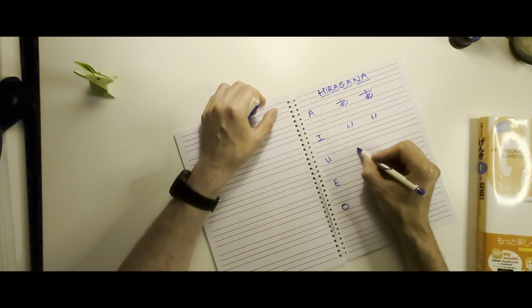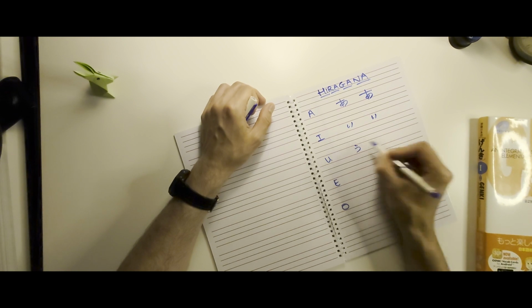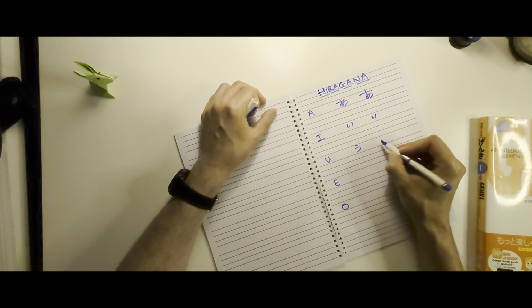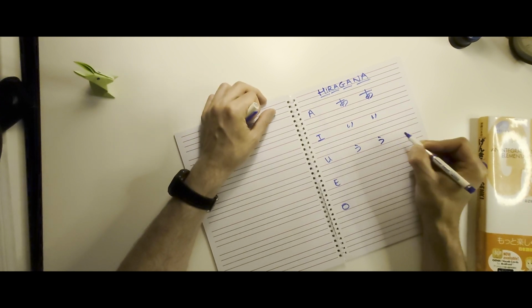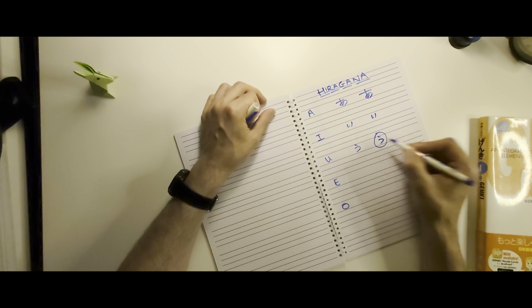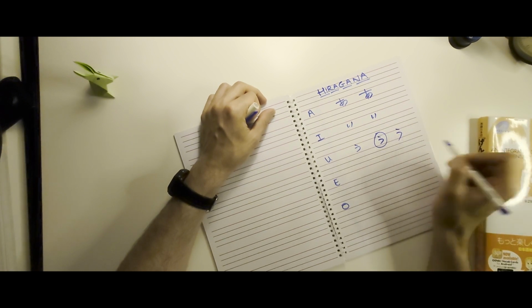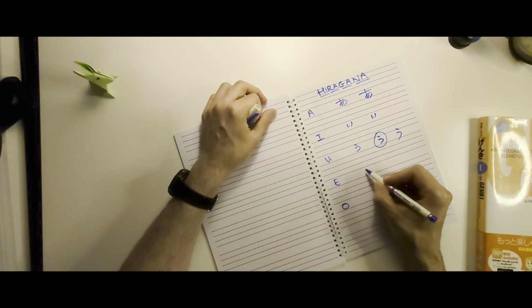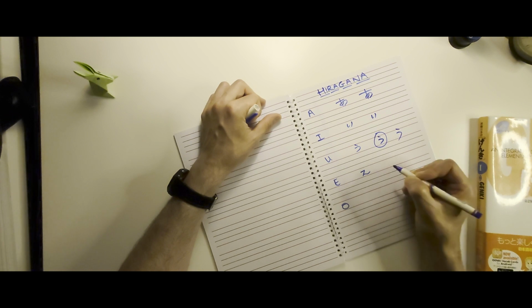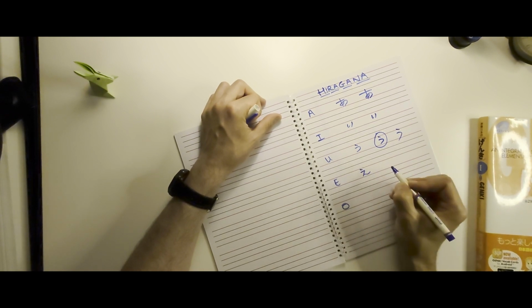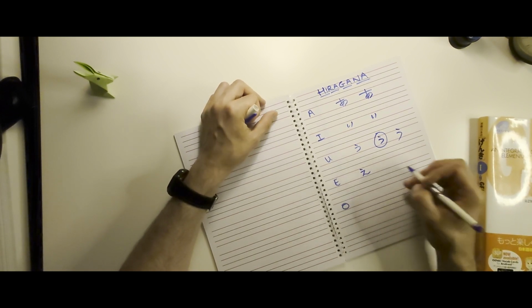Okay, so U. It's basically something like this, but if you're in a hurry, many people will just do this, and this is how I write it. A is quite easy. You just take the Z letter from English, and at the ending you just give it a squiggle, and again you just add a tick on top.